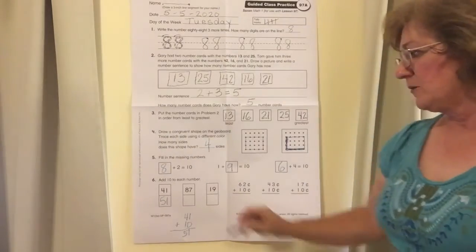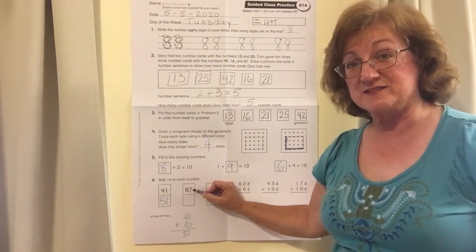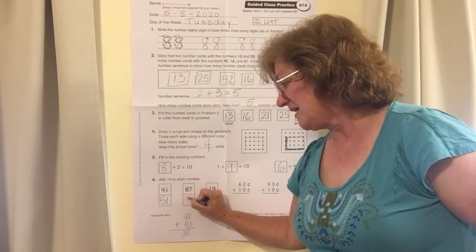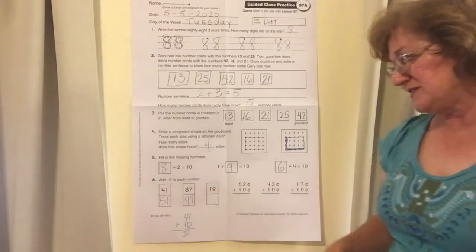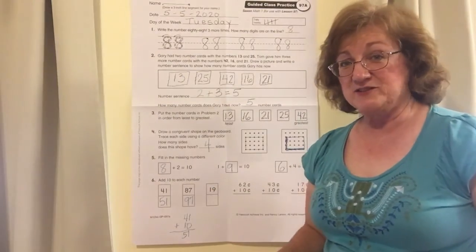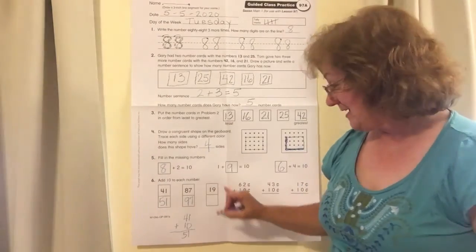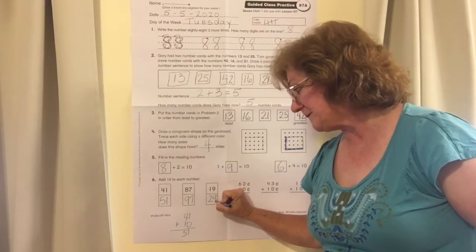Okay? What is 10 more than 87? We're going to the next group of 10s, and after the 80s, it's the 90s, so 97. What comes after the teens? After the teens are the 20s, 10, 20. So 19 plus 10 is 29.